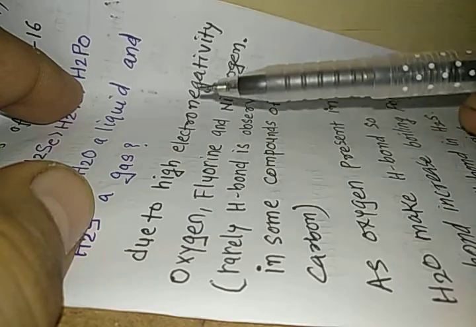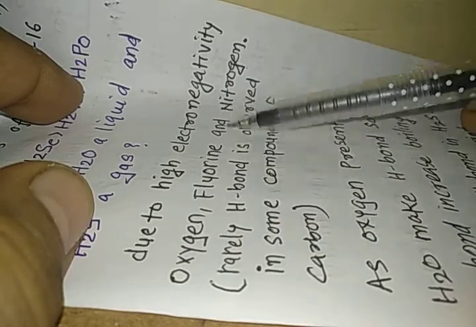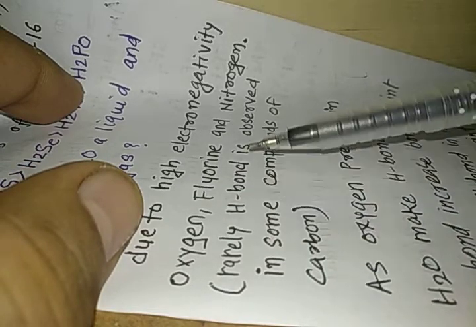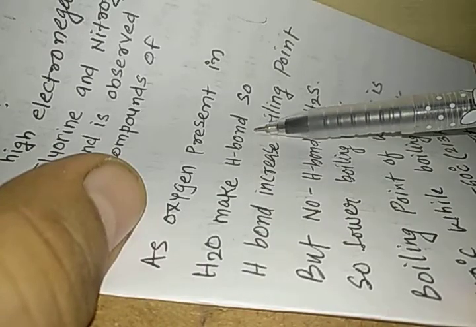So due to high electronegativity, oxygen, fluorine and nitrogen form hydrogen bonds. Thus, as oxygen is present in H2O, it makes hydrogen bonds.